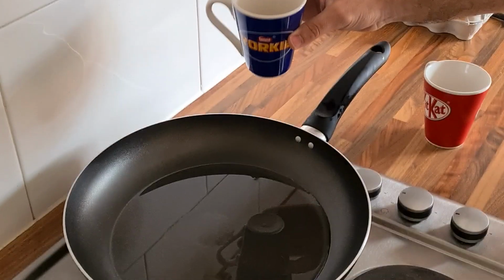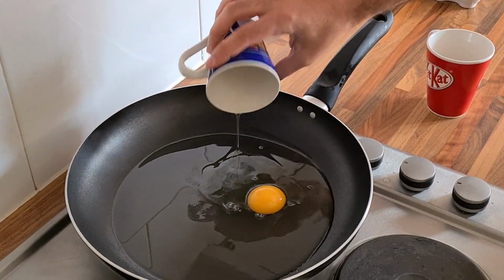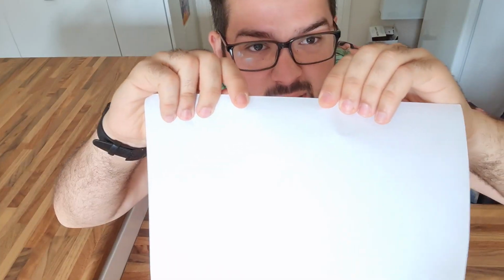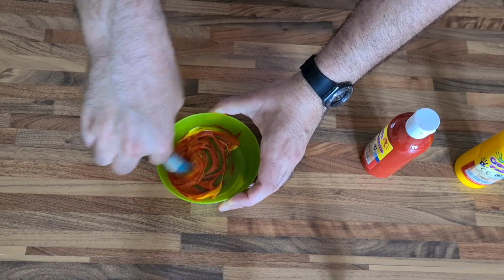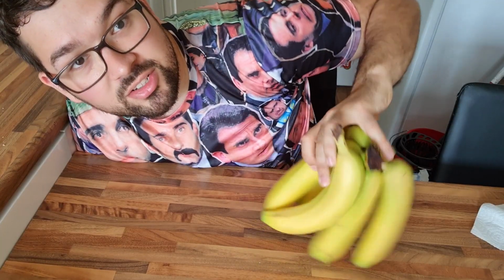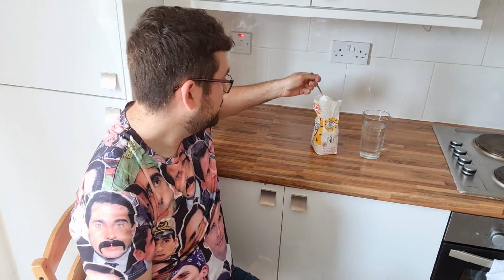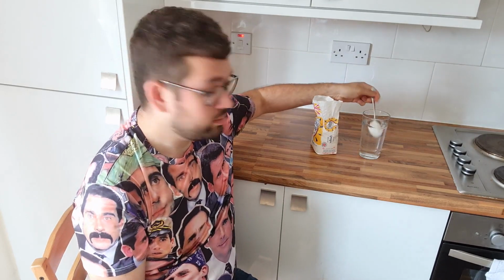Rusting iron. Cooking an egg. Boiling water. Ripping paper in half. Burning a match. Mixing paint. Rotting bananas. Dissolving sugar in water.